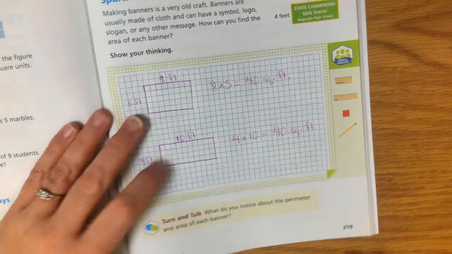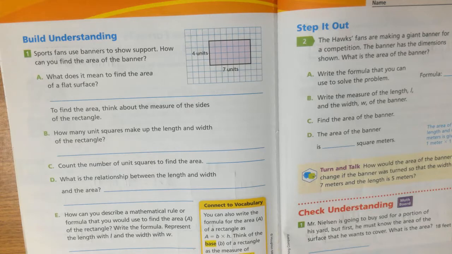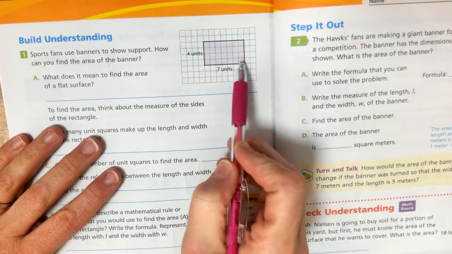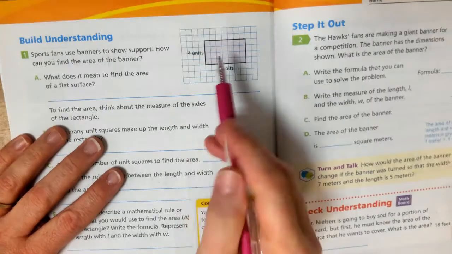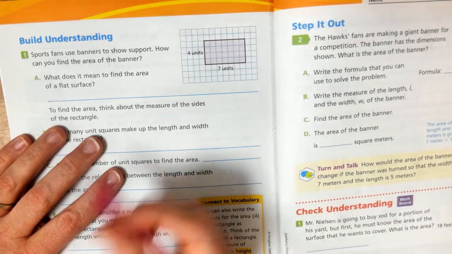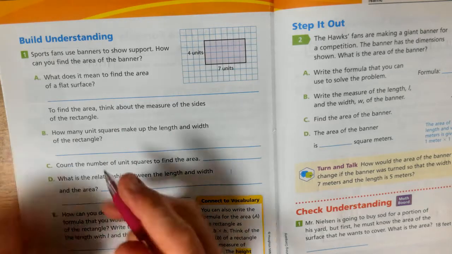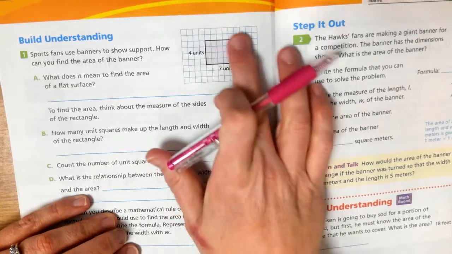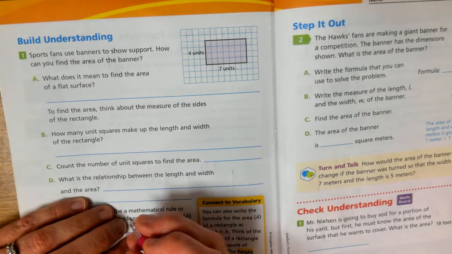Okay? So let's go to the next page. Sports fans use banners to show support. How can you find the area of the banner? So first of all, what does it mean to find the area of a flat surface? Well, it means that we're counting all of the squares inside of our rectangle. We're counting all the squares inside of our flat surface. That's what it means to find the area of a flat surface. We're counting the unit squares, or it's everything that is inside the rectangle.